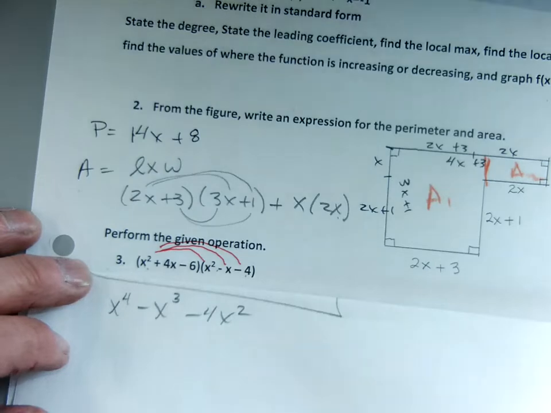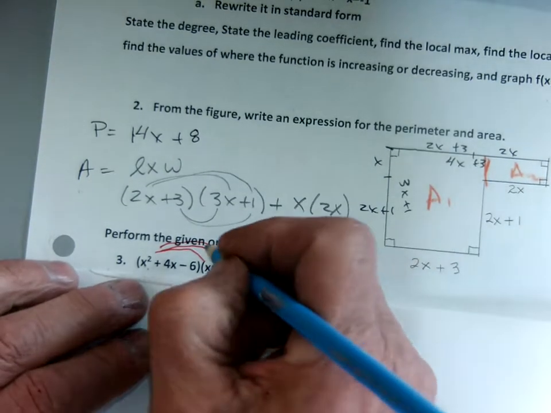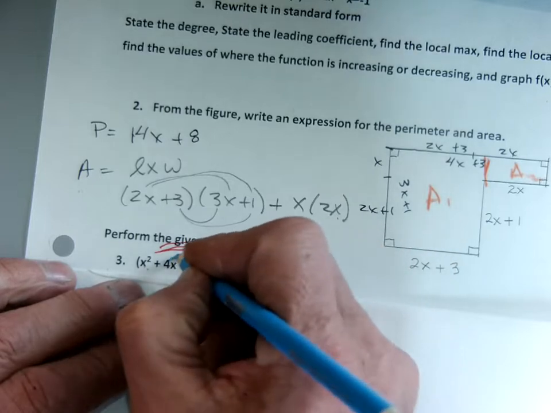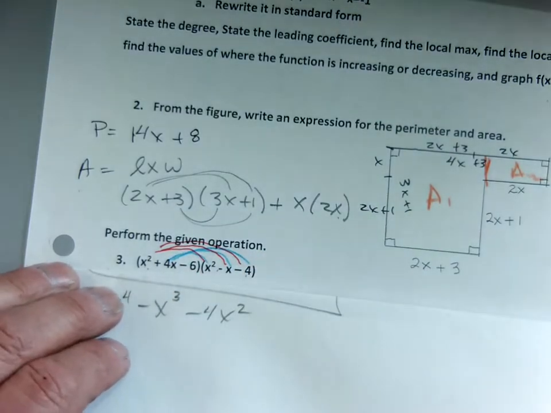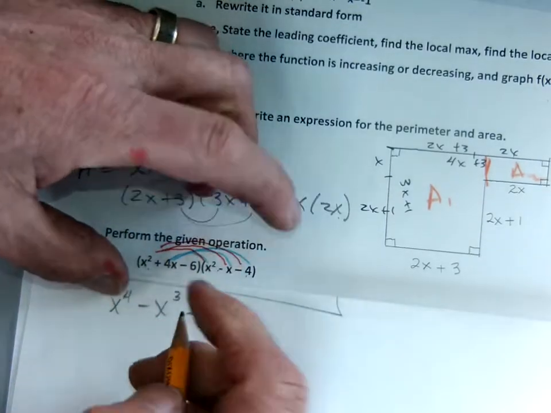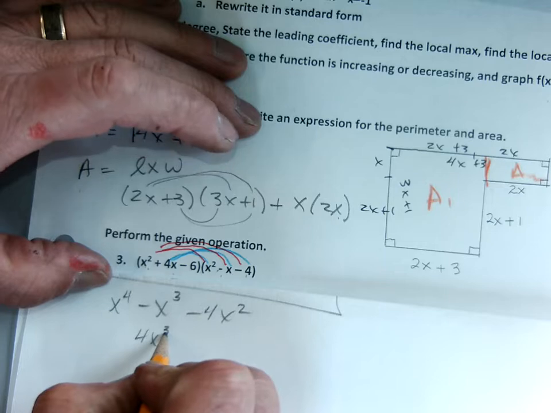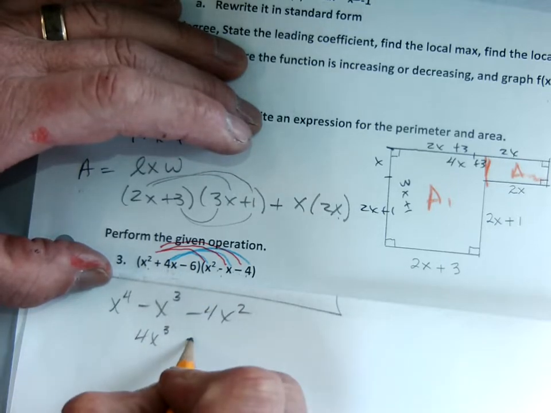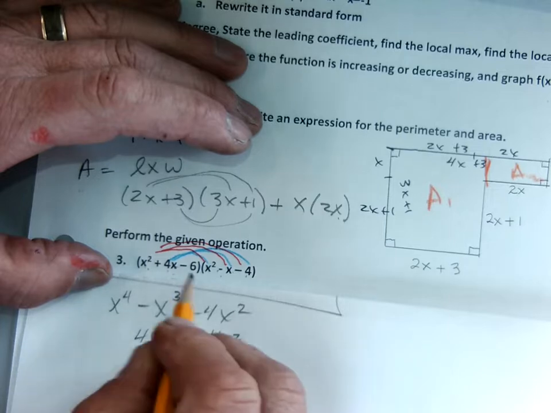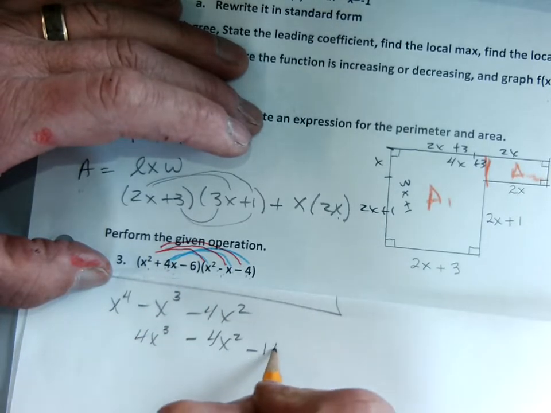Okay. Then I'm going to go my 4 times x squared, my 4 times my negative x, my 4 times my 4, and I'll get a 4x cubed. I'm going to put that there. I like to line them up. Makes it easier for me. I'll get a negative 4x squared. I'll put that right there. 4x times a negative x. And then I'll get a minus 16x, and I'll put that there.